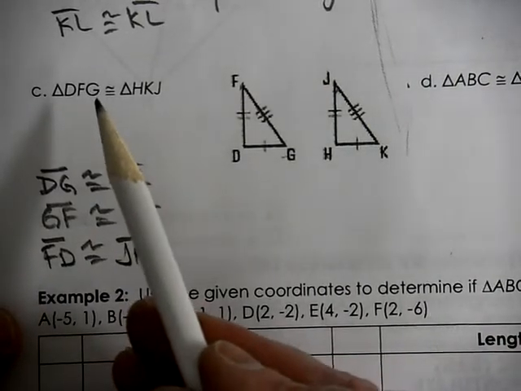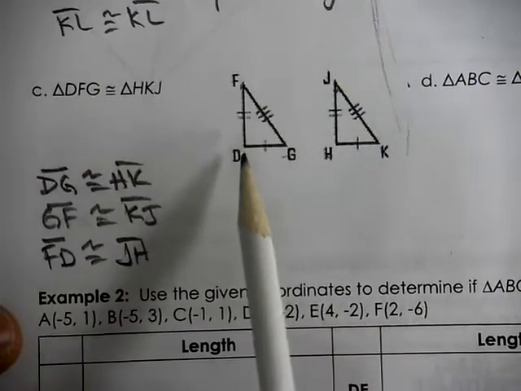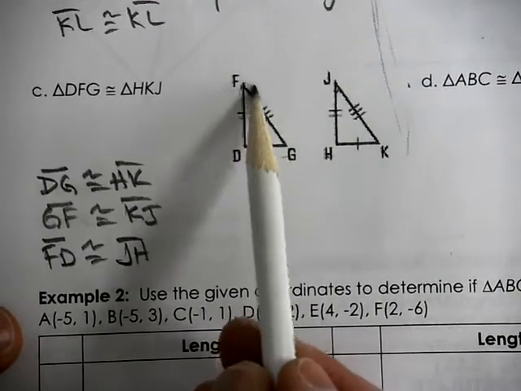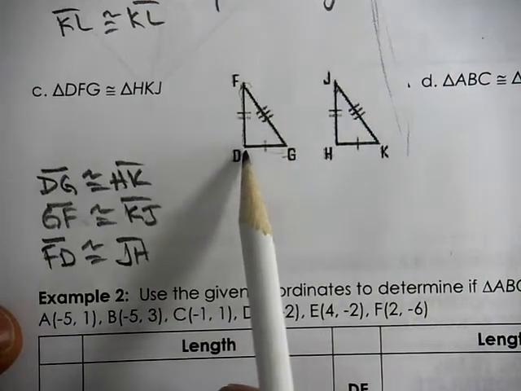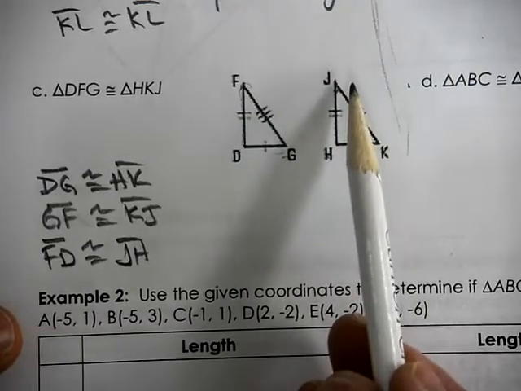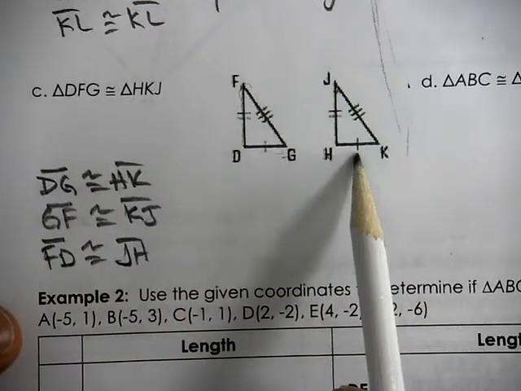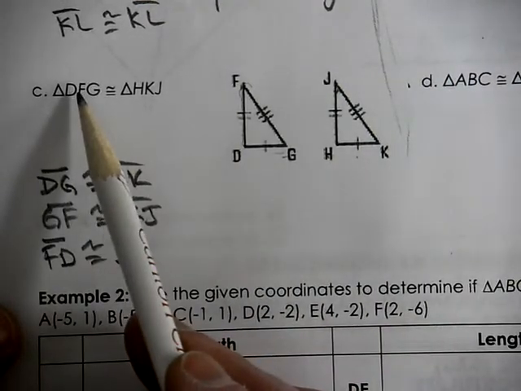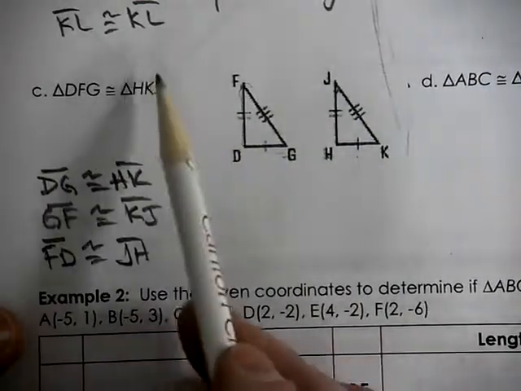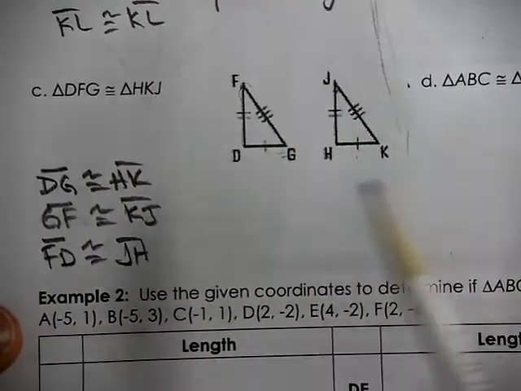But look at the congruent statement that they gave us. They said that DFG, from going up the 2 tick mark side, down the 3 tick mark side and back, is congruent to HKJ. So they're implying that the first 2 letters of HK is congruent to the first 2 letters of DF, but they're not. So the congruent statement is not written correctly, but I do agree that the triangles could be congruent.